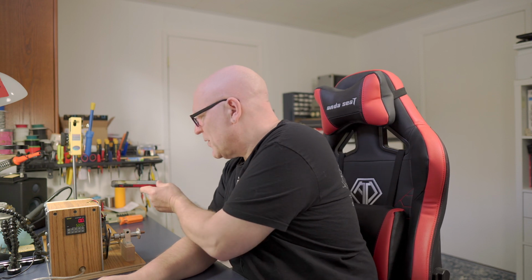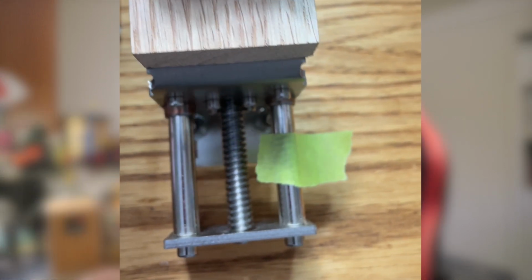The traverse should move that way. So I've got that all entered, and I'm going to press that -X jog button, and you will see this move. There, it's moved back, and it's moved exactly half an inch back.